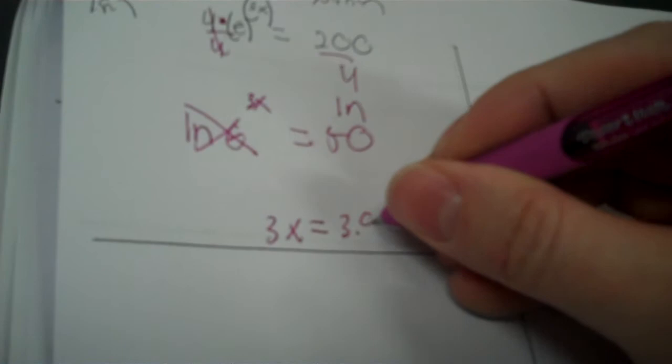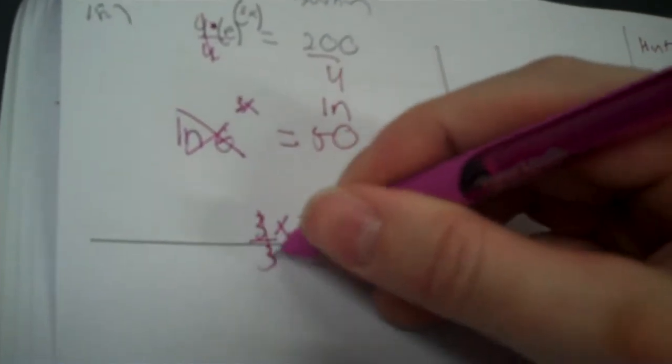Okay, now we can go to the ln to cancel the e out. But then we have to ln on the 50 side too. So we have 3x. And I find what the natural log of 50 is. It's really just a procedure you have to use on your calculator. 3.91. Keep solving. Divide by 3.